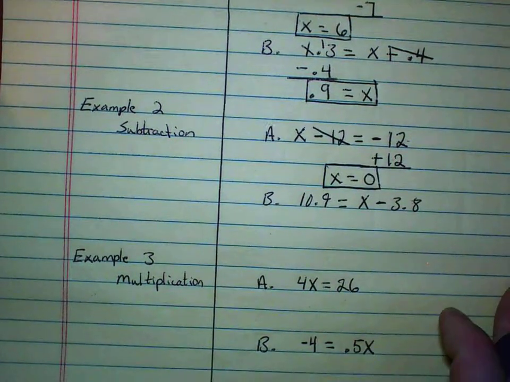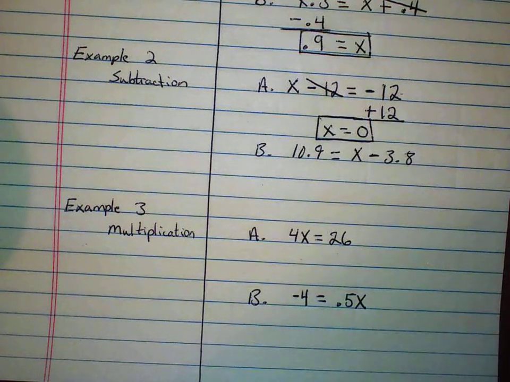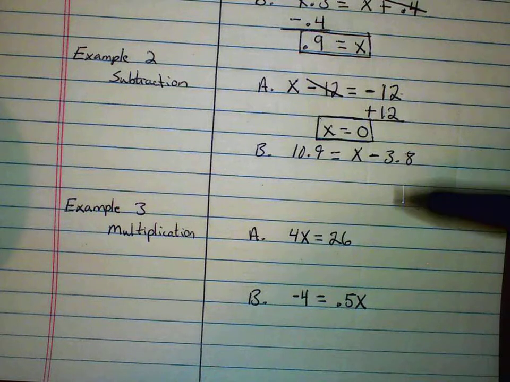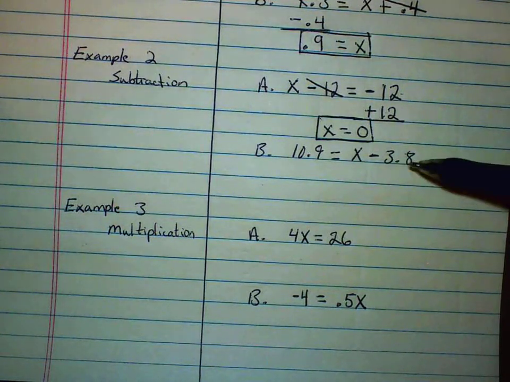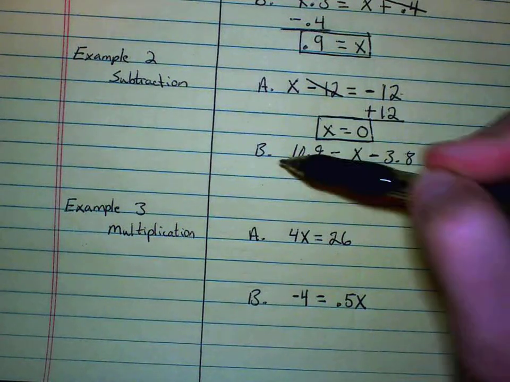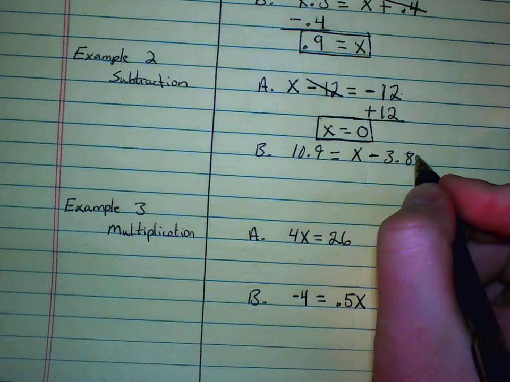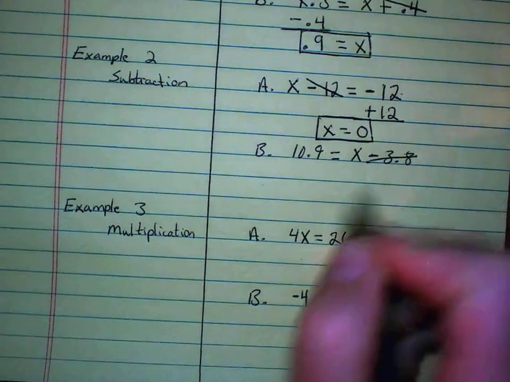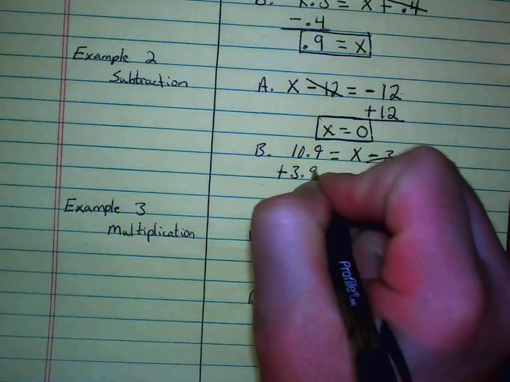Look at B. Part B, 10.9 equals x minus 3.8. Same thing as on our addition up here. Just because it's on this backside doesn't mean anything changes. What it means for us is we just have to go from right to left instead of left to right. So this says minus 3.8. Scratch it out. We don't need to minus 3.8. We need to add 3.8.